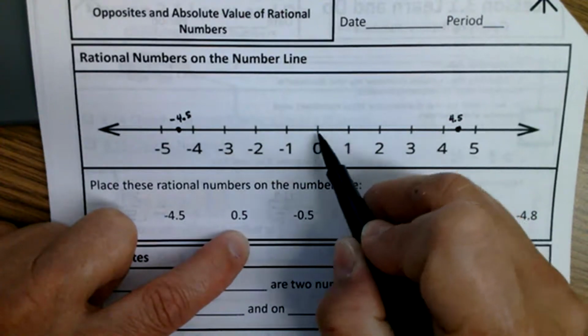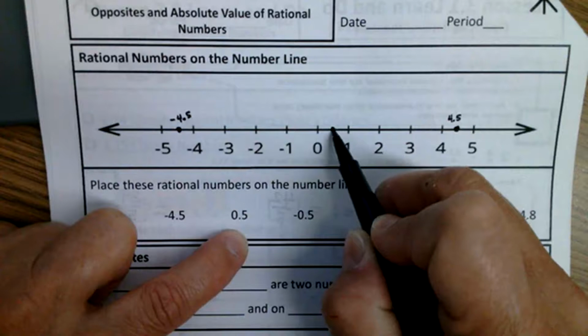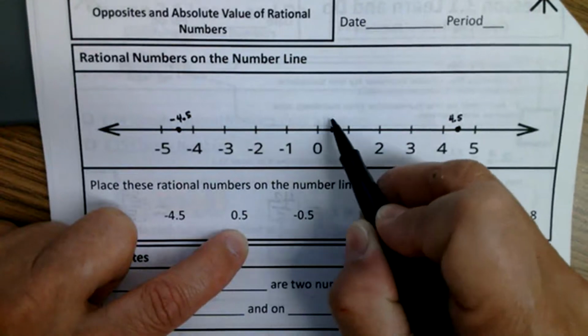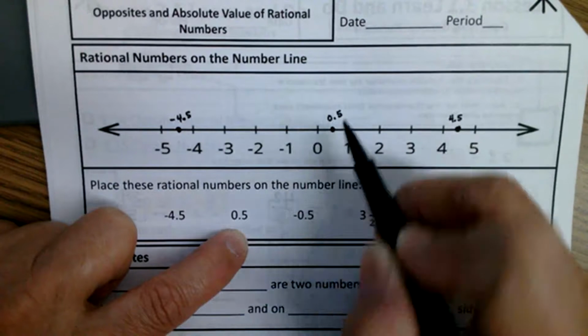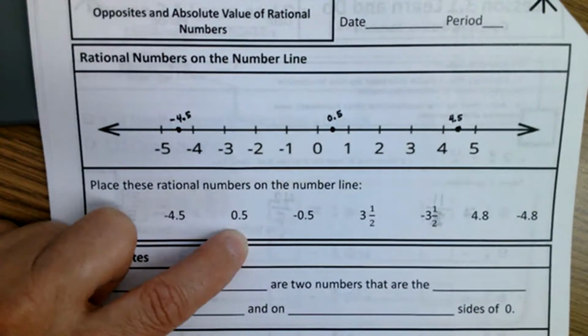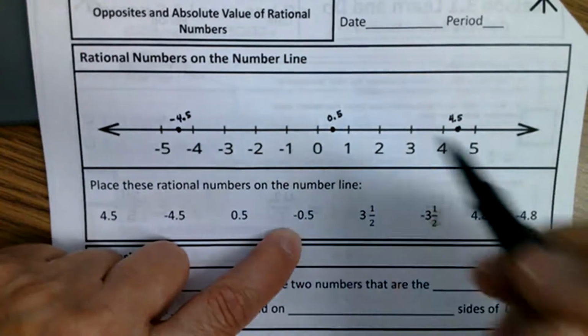So it's somewhere in between the 0 and the 1, right in the middle, halfway. That spot right there is 0.5. Remember, you can pause the video anytime if you want to write this down and look carefully and slow it down, okay?